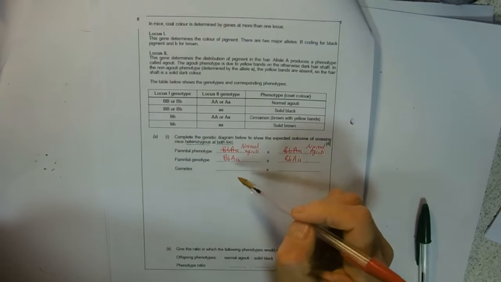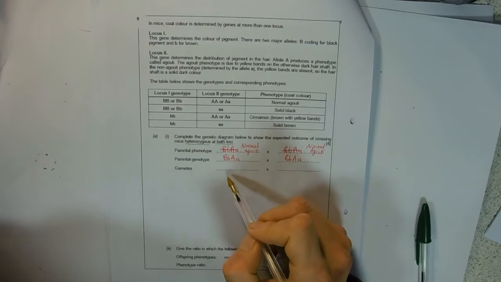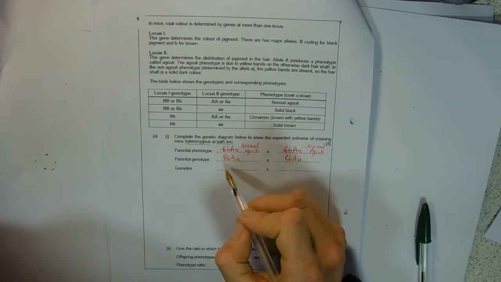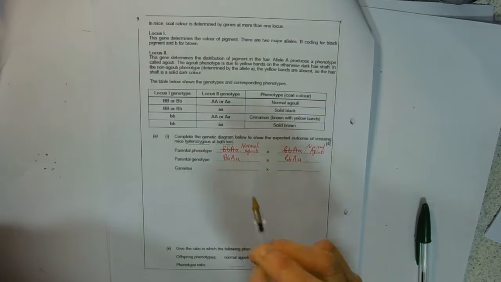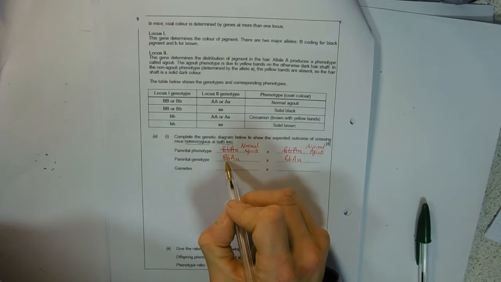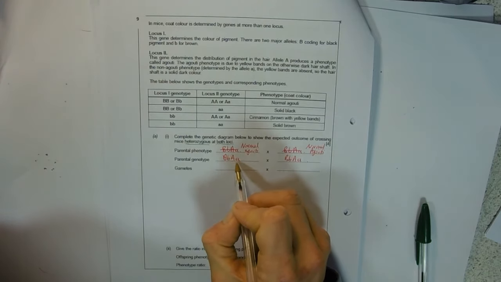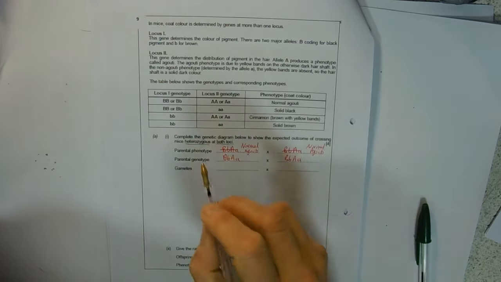Gametes. So in choosing gametes, we need to remember meiosis, and meiosis produces haploid gametes. There's a reduction division, so we're just having 1 copy of each gene. But what could we have here? Well, we could have either of those 2 B's, and we could have either of those 2 A's, and so we've got a range of possible gametes that we could have.